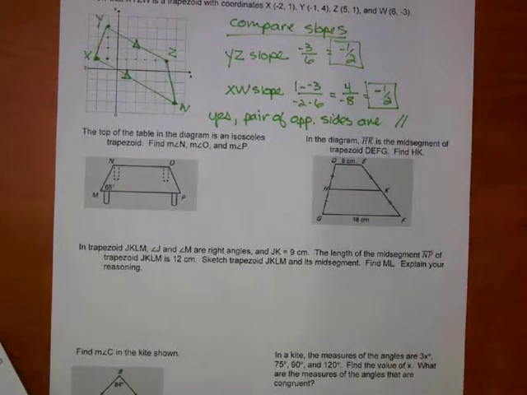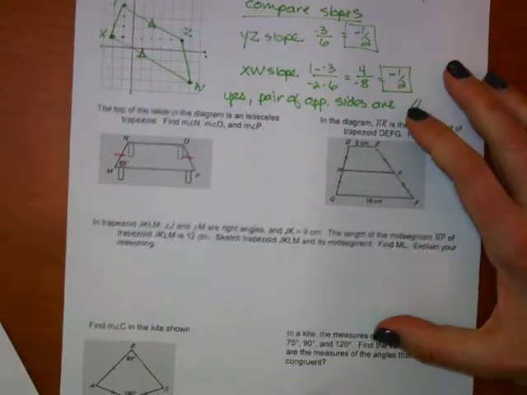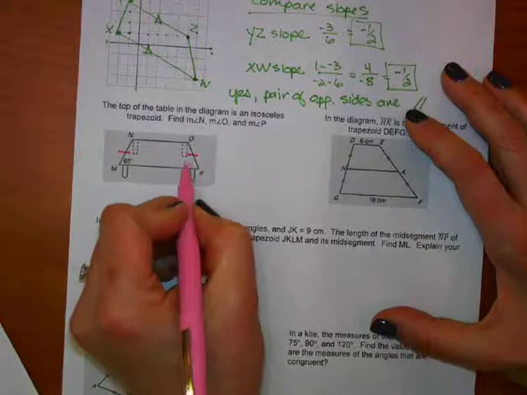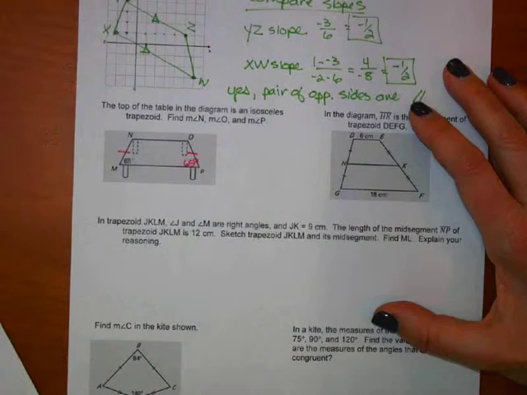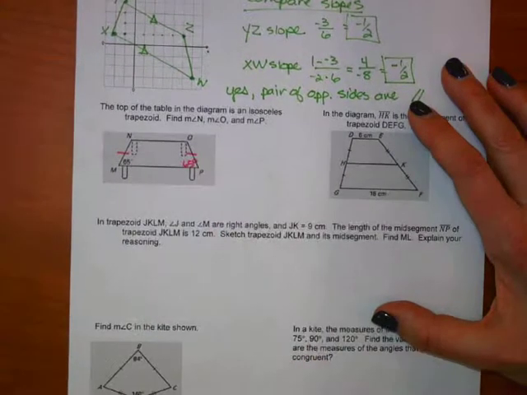Cool? Not bad, huh? All right, let's look at the top of the table in the diagram. It is an isosceles trapezoid. If it's an isosceles trapezoid, I know this. I also know that this is going to be 65, right? Okay. If this is 65, how can I find O?